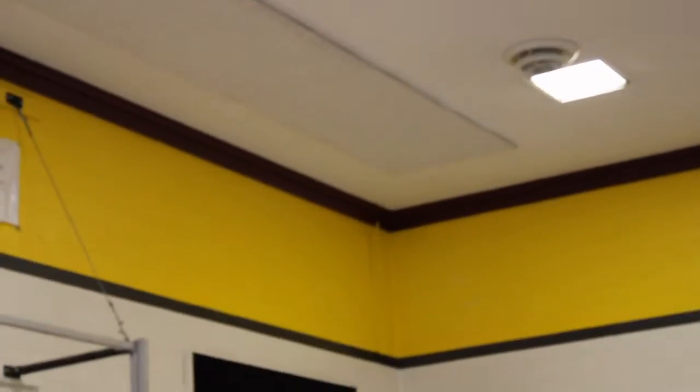Also, I noticed that there is some, was it crown molding, around the top. Apparently that helps with, what's it called, flutter as well. I don't know if it actually does, but that's what I was told.